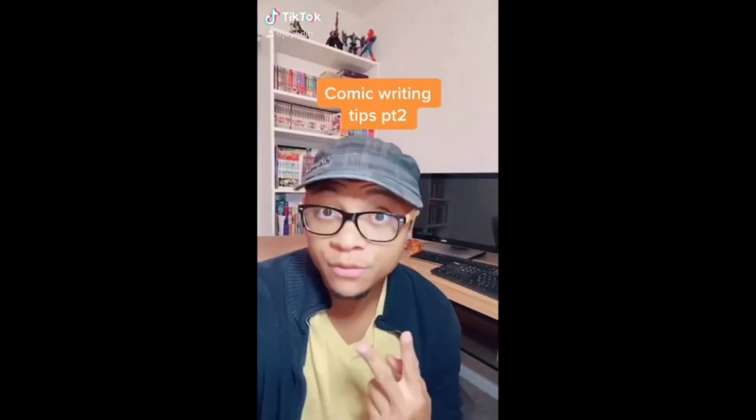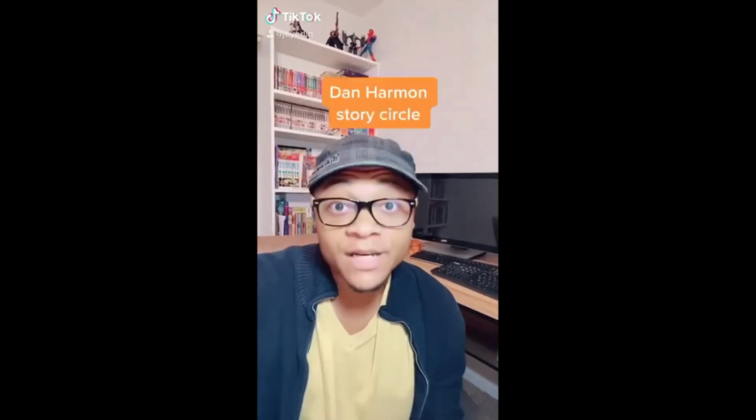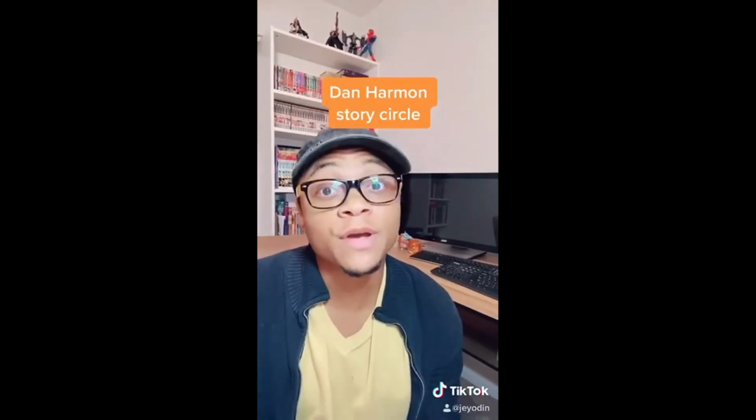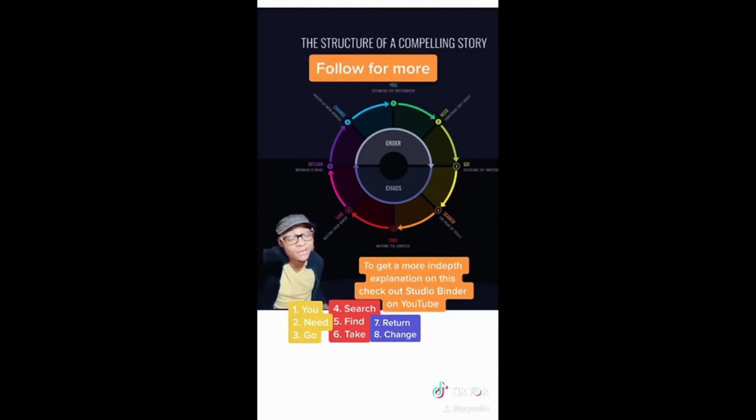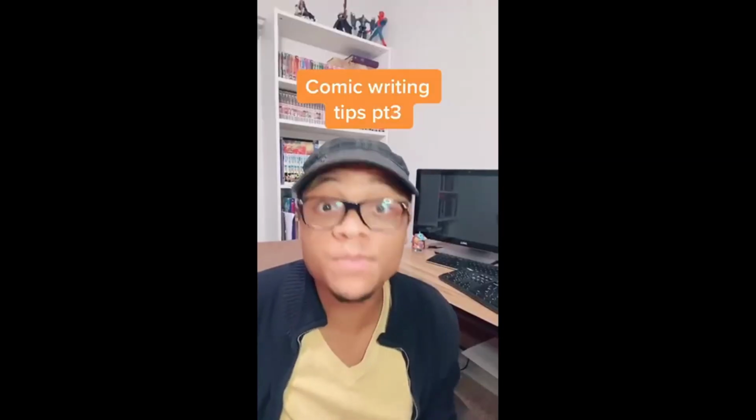Comic writing tips, part 2. Just like the 3-act structure graph, the Dan Harmon story circle can help guide you into creating a compelling story. The 8 steps in this graph can be found in pretty much every story, so apply it to your own and see what happens.